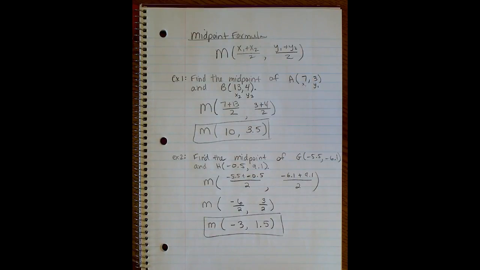I hope this video helped you guys learn what a midpoint is and how to use the midpoint formula. Stay tuned for the next video, which is going to be finding a missing endpoint if the midpoint and one endpoint is given to you.